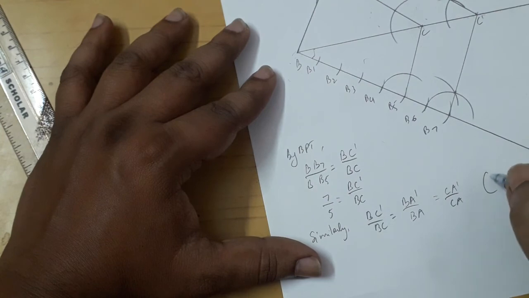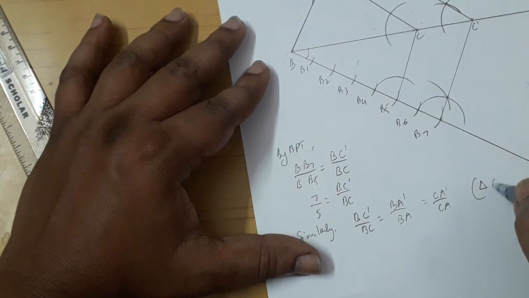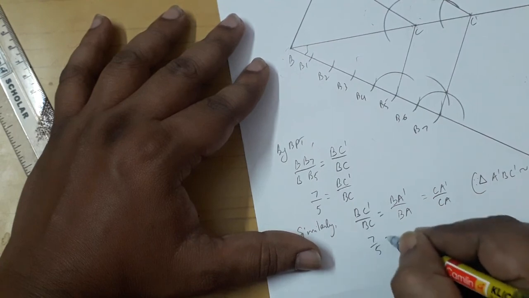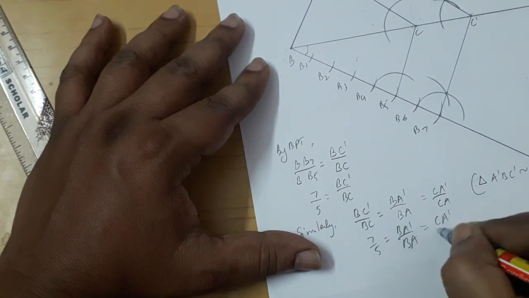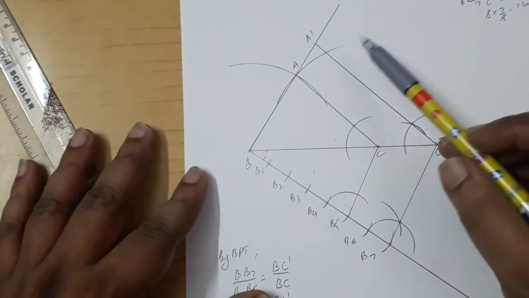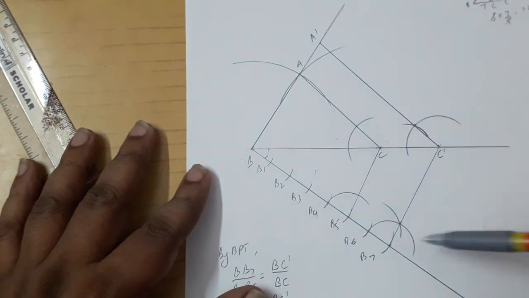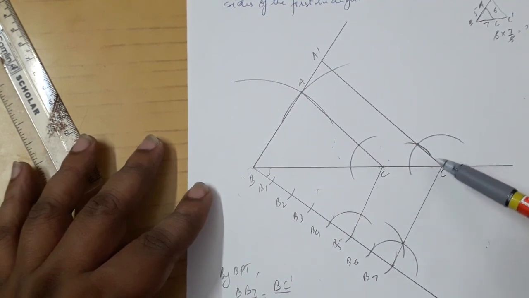Well, because this is a triangle, you can say triangle A dash B C dash is similar to triangle ABC. So BC dash upon BC we know is 7 upon 5. So that is equal to BA dash upon BA, which is equal to CA dash upon CA. So we know that the new triangle that is formed, okay, this one is 7 by 5 times the smaller triangle, or the first triangle, that is ABC. This is the construction of a triangle whose numerator is greater than the denominator.